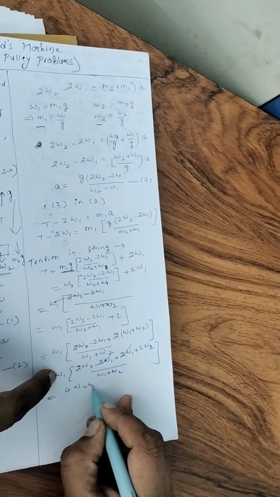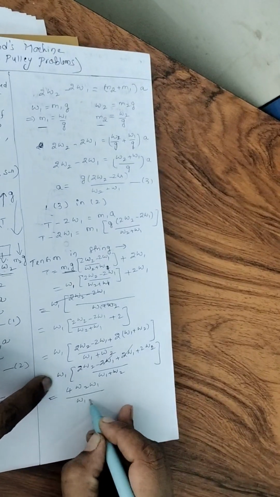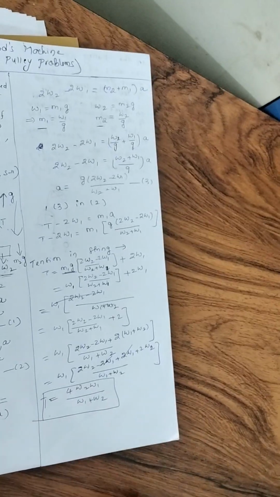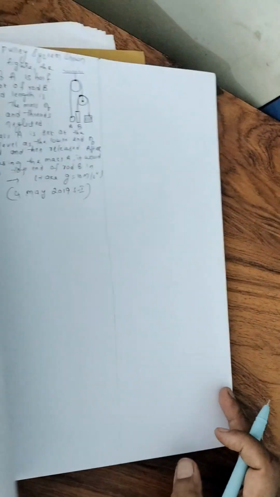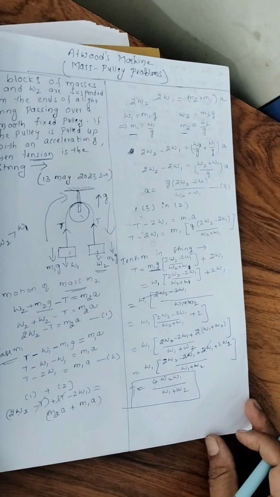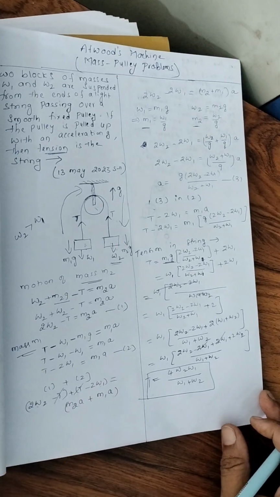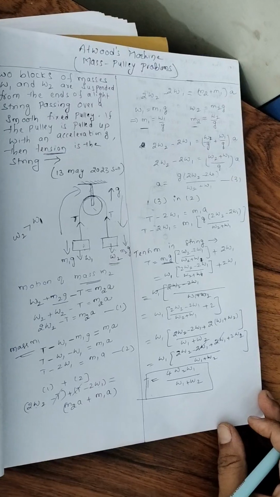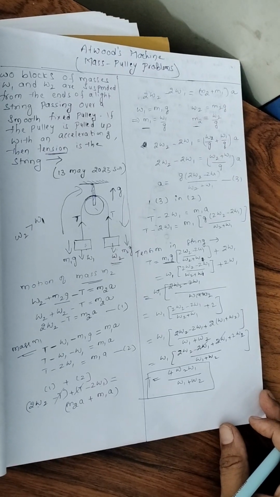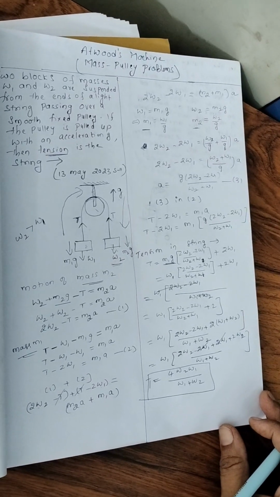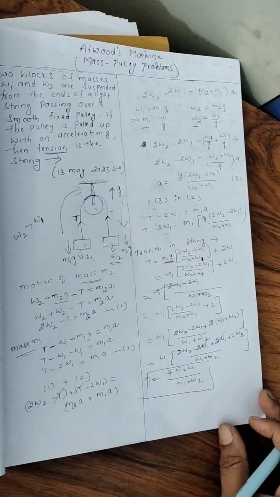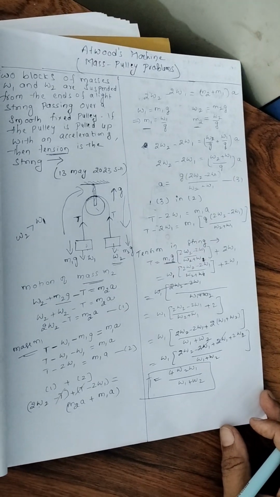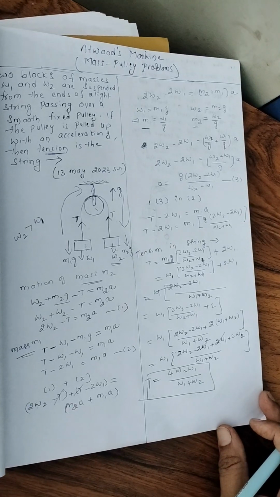W1 by W1 plus W2 is the tension produced in the string when the string is raised with acceleration g. So this question was asked in 2023, shift 2, May 13th. Okay, three questions I am saying. Now let us move to the next question.